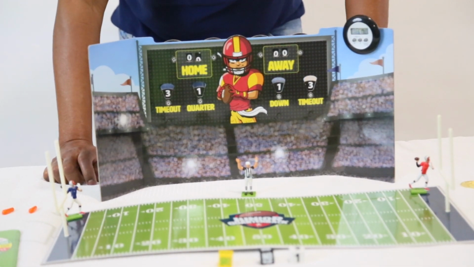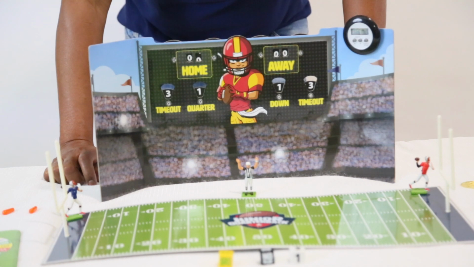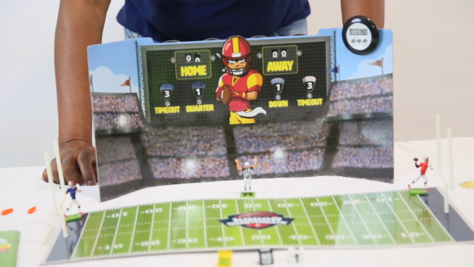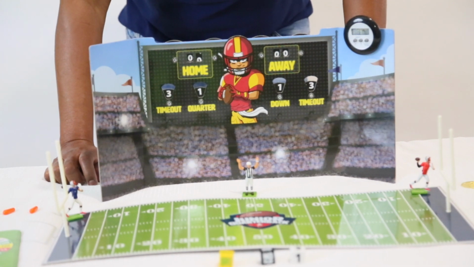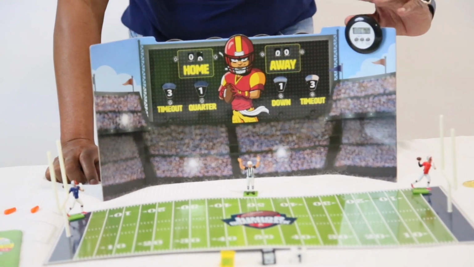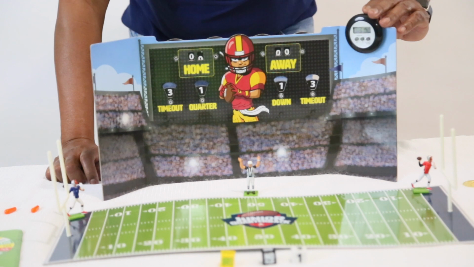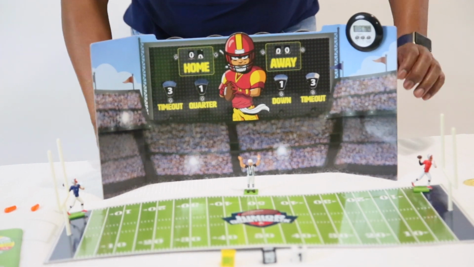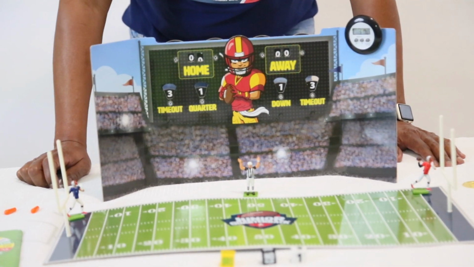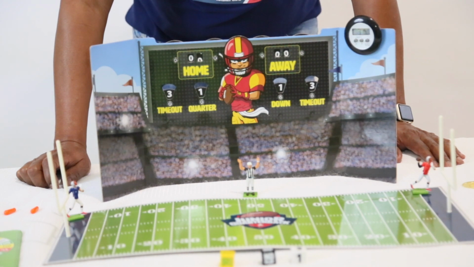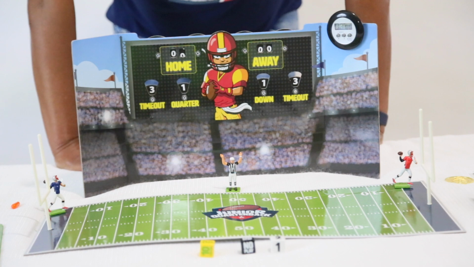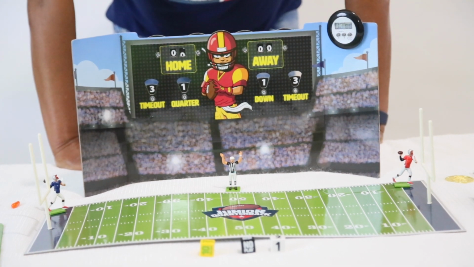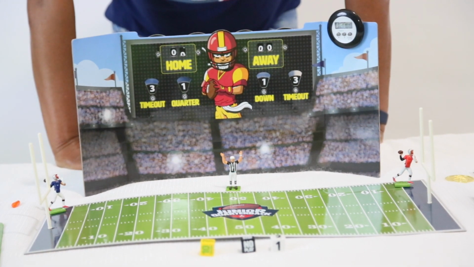Each team is allowed 3 timeouts for the first and second quarter, and then granted 3 more timeouts at the start of the third quarter until the game ends. The clock will run continuously unless a player calls a timeout. A timeout is basically a free spin for the team in the event the clock is about to expire. Example, a player is in scoring position and the clock is about to expire. That player can choose to call timeout.